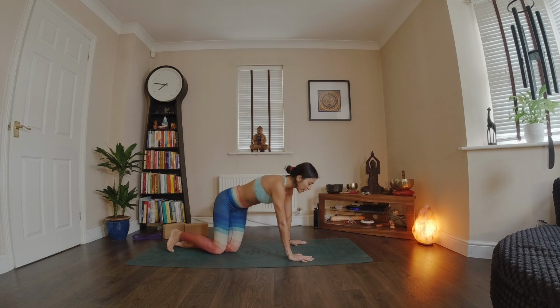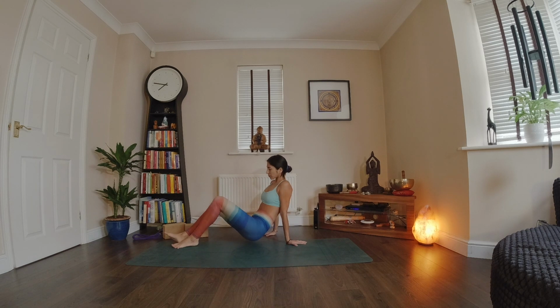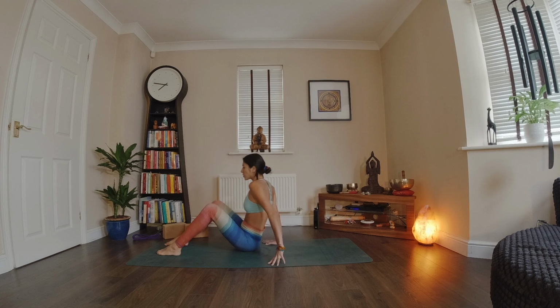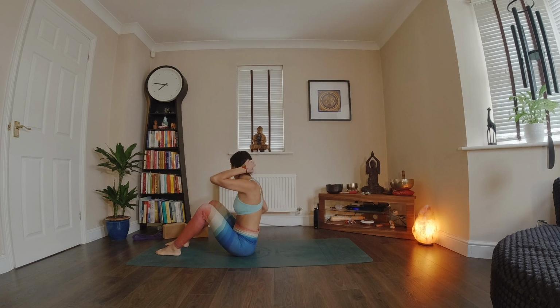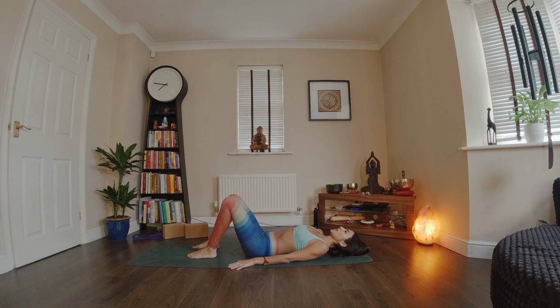Please bend the left knee, slide the foot back, place your hands down, step the left foot back, and just lean onto the side. We'll begin to make our way down to the floor. If you have a hair tie or anything that gets in the way of your head and the floor, please remove it so that you can feel fully comfortable and at ease.